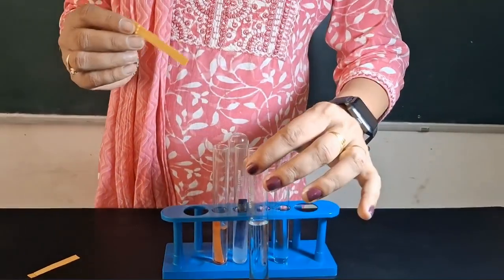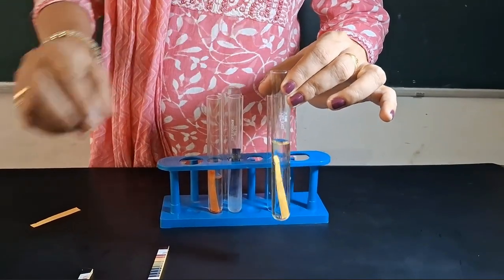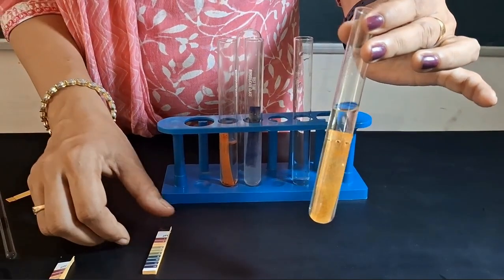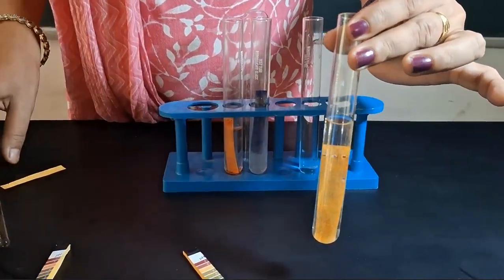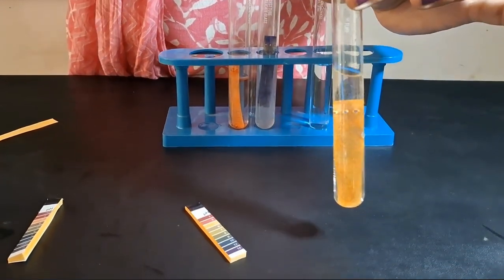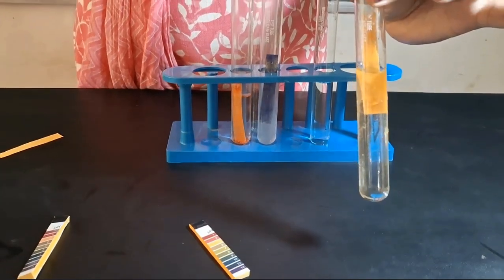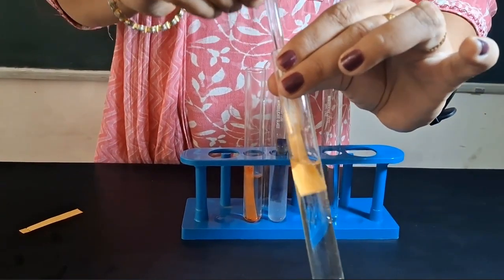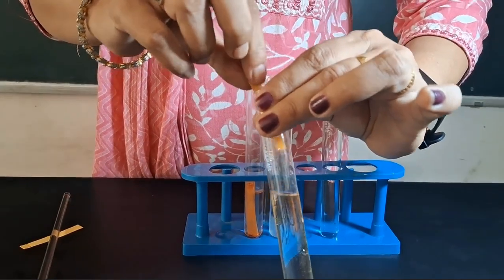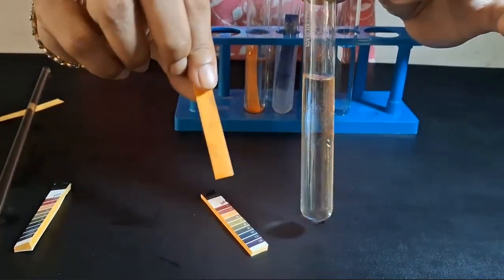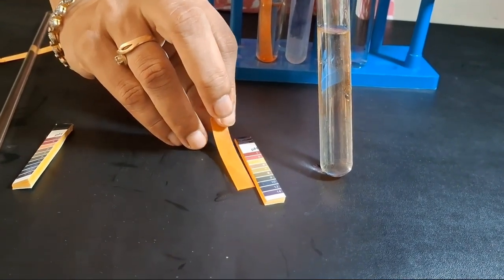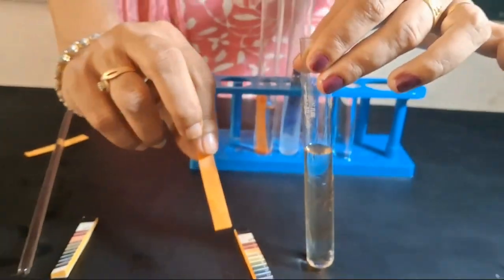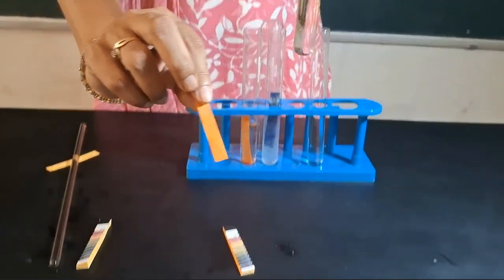The next test tube has acetic acid in it, and when I drop the strip of pH paper in acetic acid, you can see that the color is changing slowly, but it is more towards a pale orange color. So if I take this out, this is pale orange in color, or you can say slightly between yellow and orange, which corresponds to a pH between 3 and 5. So we can say that the pH may be somewhere around 4 for this.